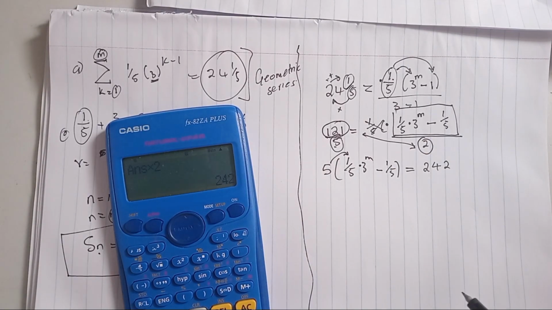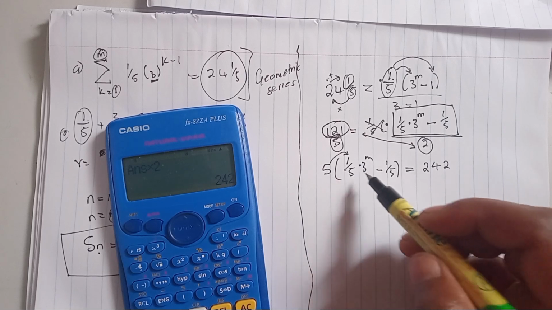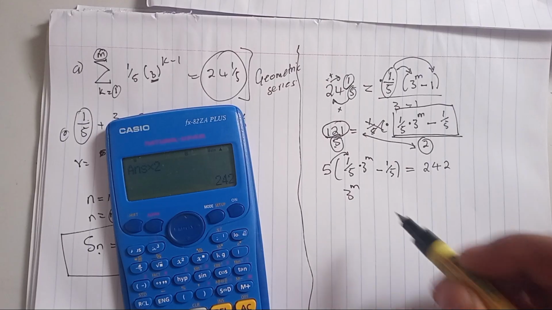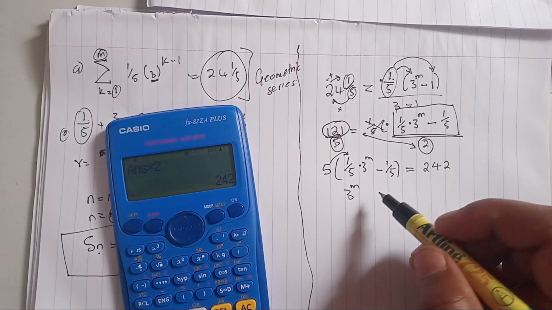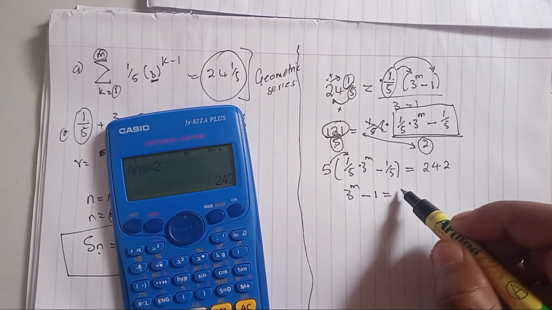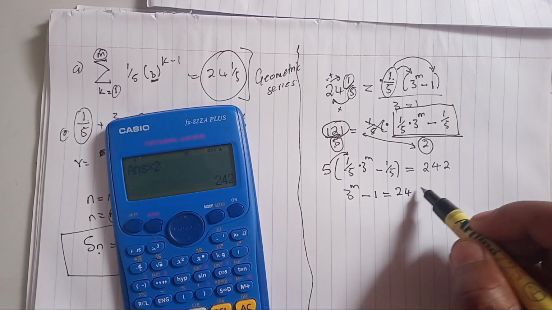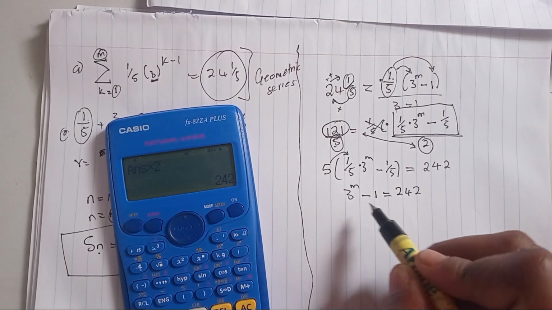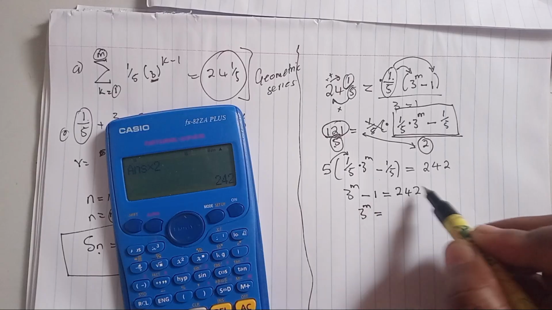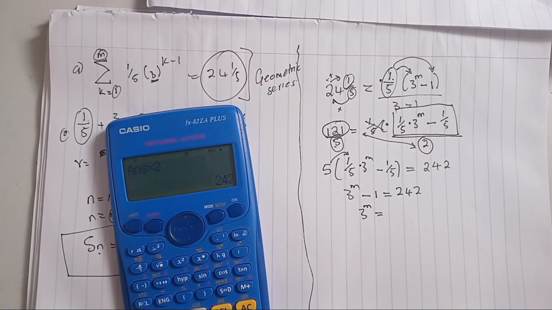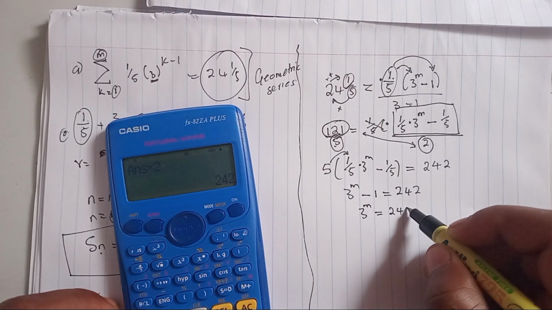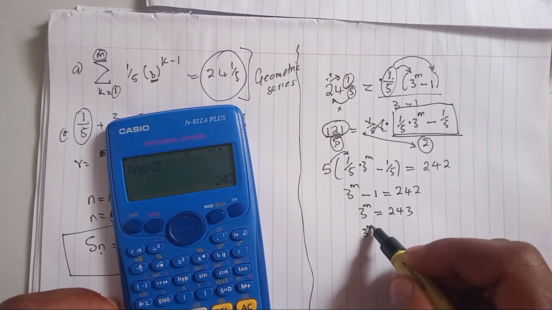Now we multiply everything. 5 multiplied by 1/5, we get 1, which will leave us with 3 exponent m. 5 multiplied by 1/5 minus 1/5 is going to be minus 1, which will result to 242. So now we take this one to the other side. 3 exponent m is equivalent to 243.